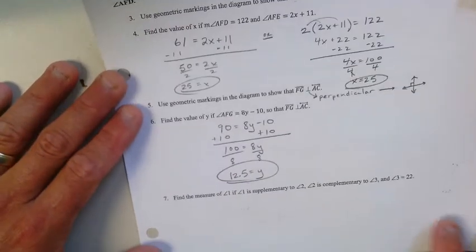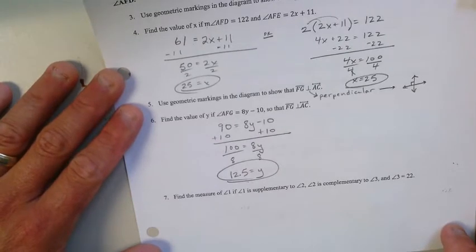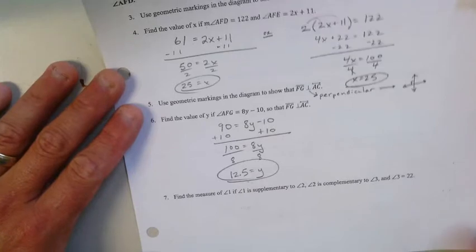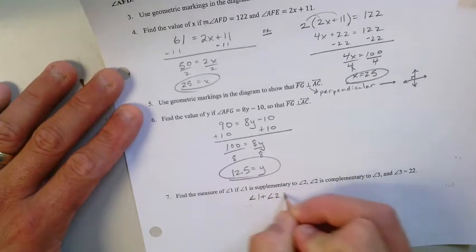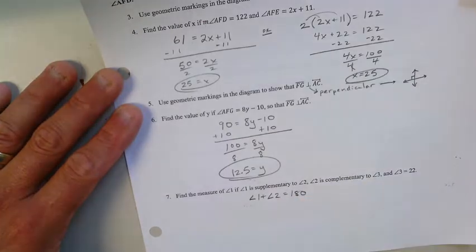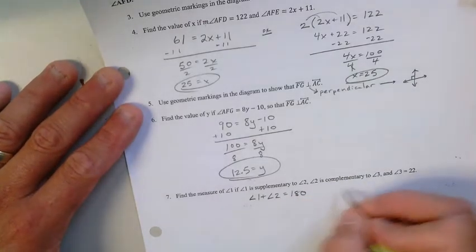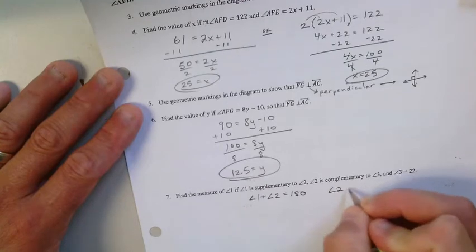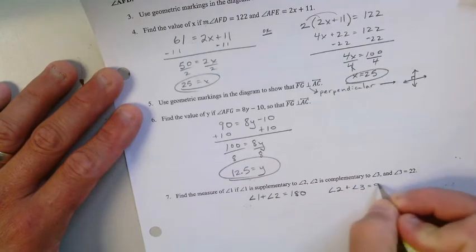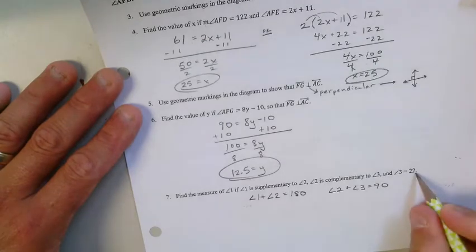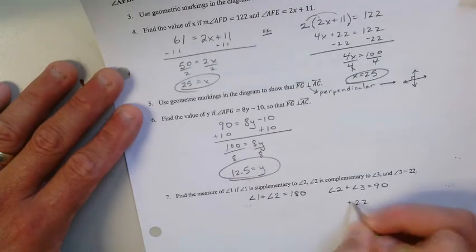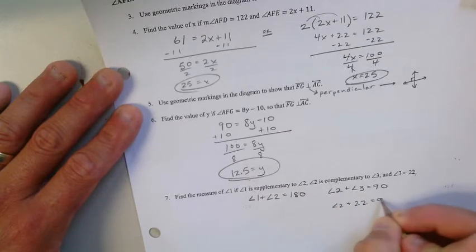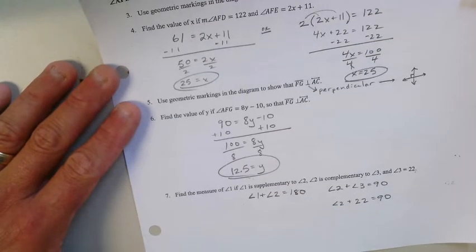All right, now, the last problem on the page says this. Find the value of angle 1 if angle 1 is supplementary to angle 2. Ooh, so I'm going to convert that to an equation here. Supplementary means has a sum of 180. And angle 2 is supplementary to angle 3, or complementary to angle 3. And angle 3 equals 22. Well, I'm going to plug this in, and I'm going to go ahead and solve for angle 2.